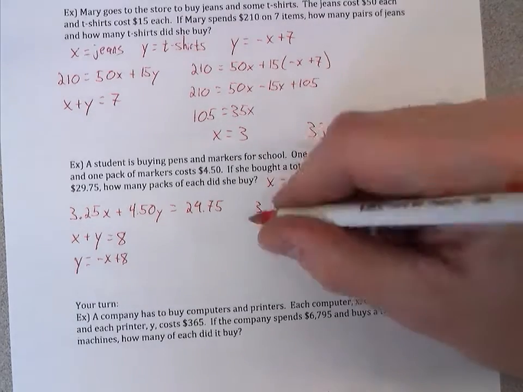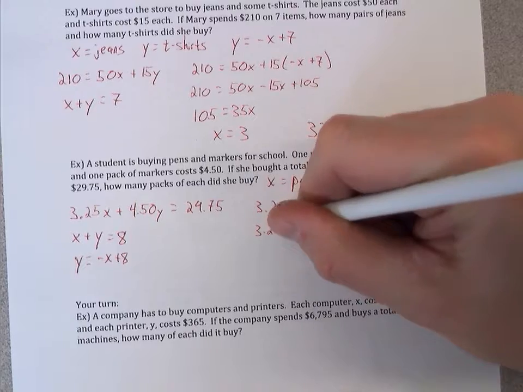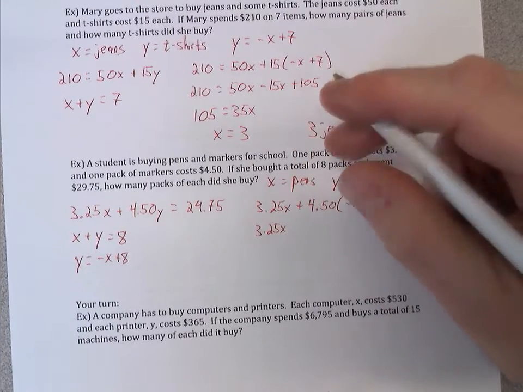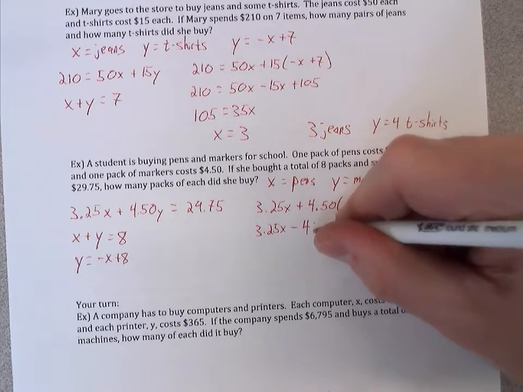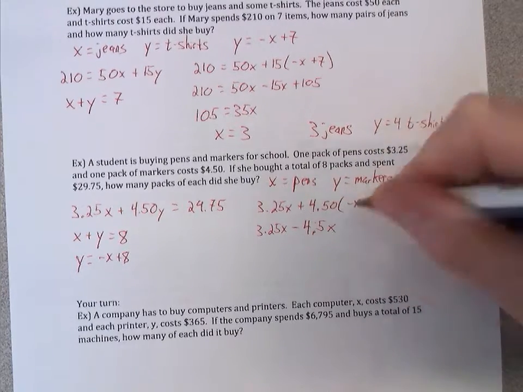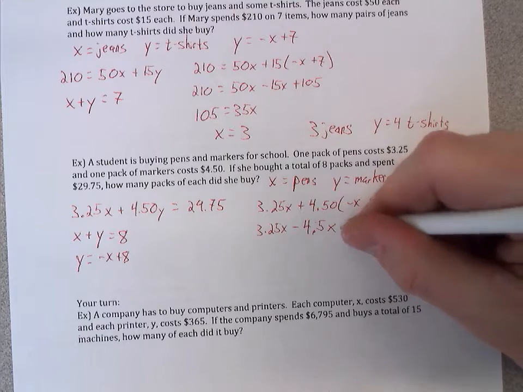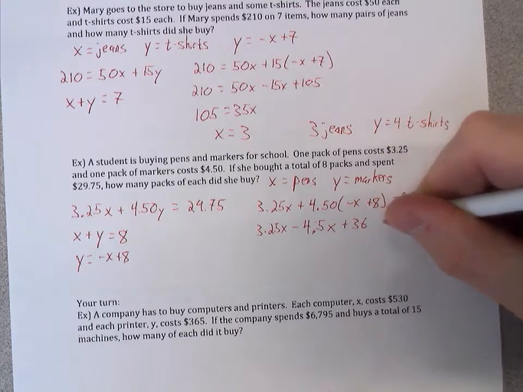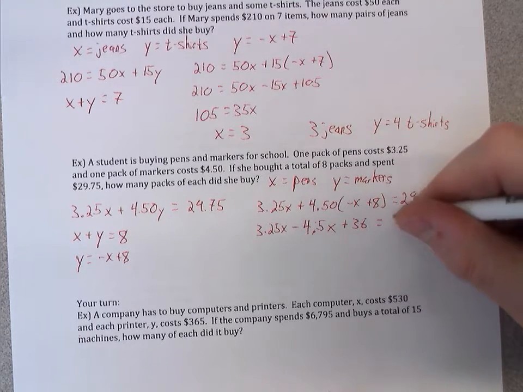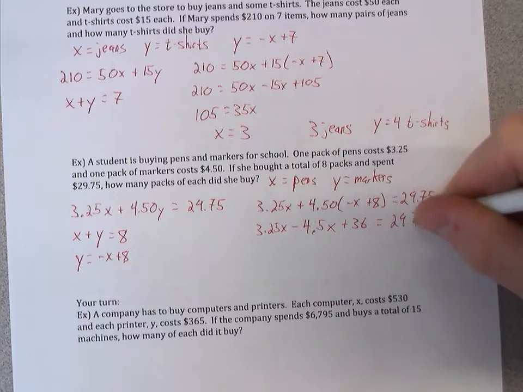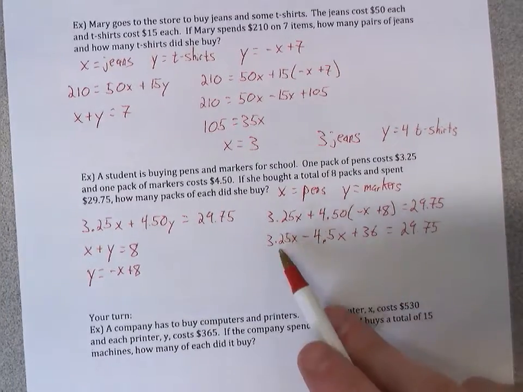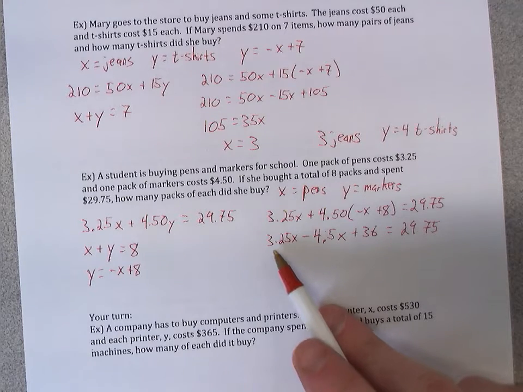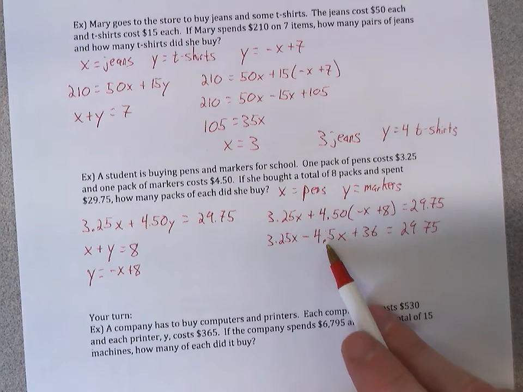Now I can just go through and distribute. 3.25x minus 4.5x plus 36 equals 29.75. All right, now I can subtract 36 from both sides. I can combine like terms, 3.25x minus 4.5x.